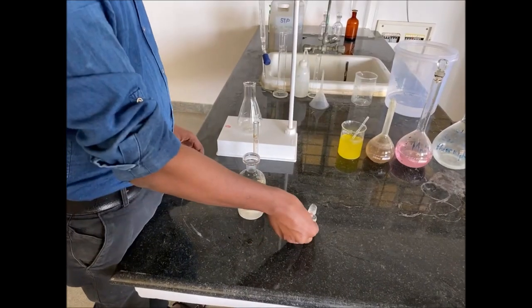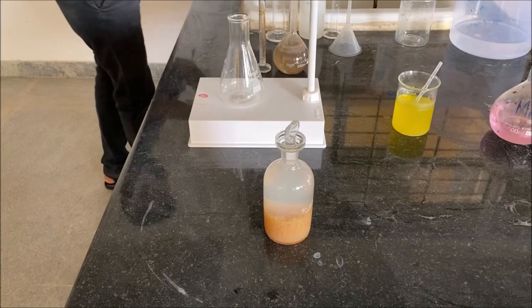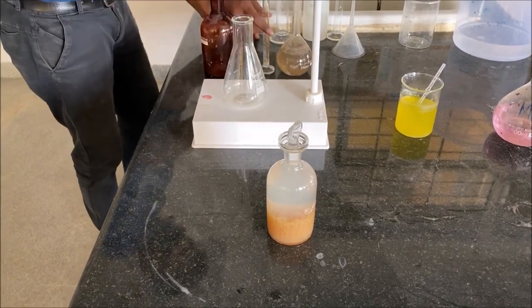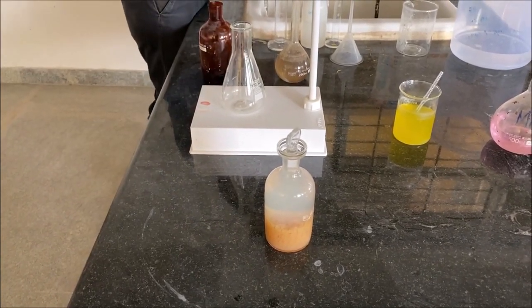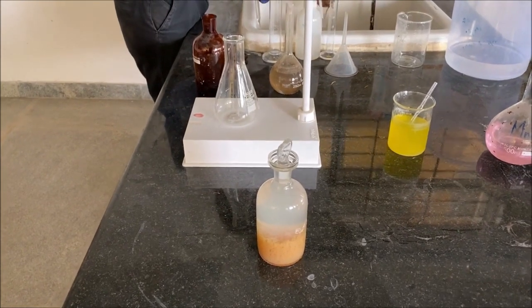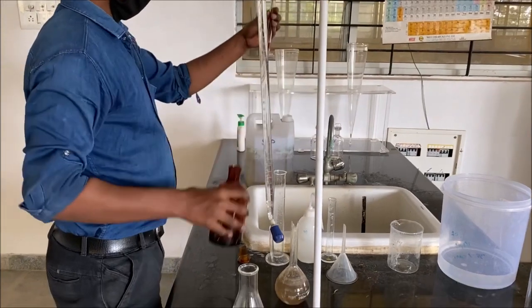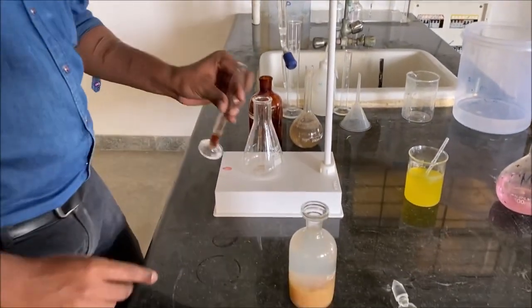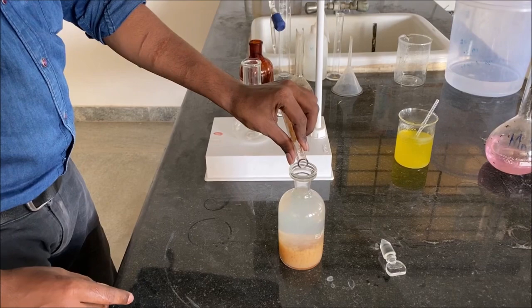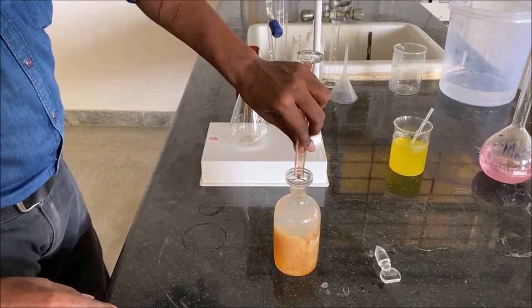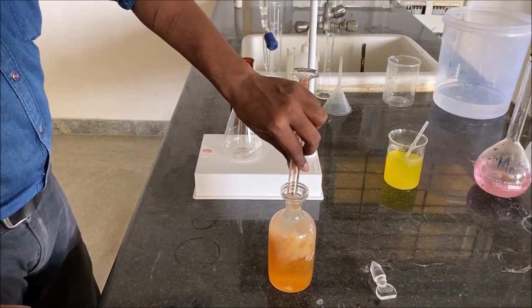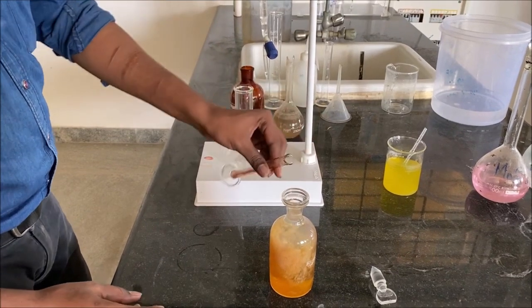For the BOD bottle containing STP sample, we can see the settlement of precipitate. So to this, 2 ml of concentrated sulfuric acid is added. As soon as we add the concentrated sulfuric acid, the whole solution turns yellow.